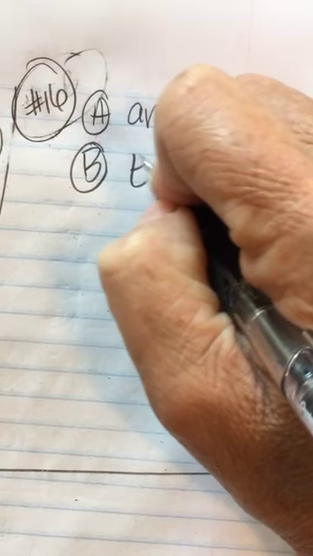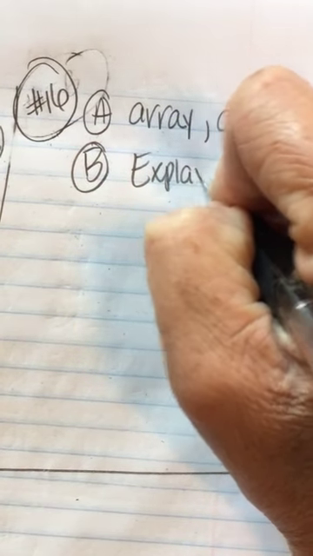B is to explain why either will work, or both of those, right?